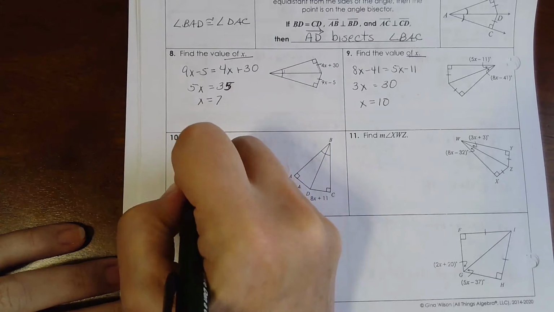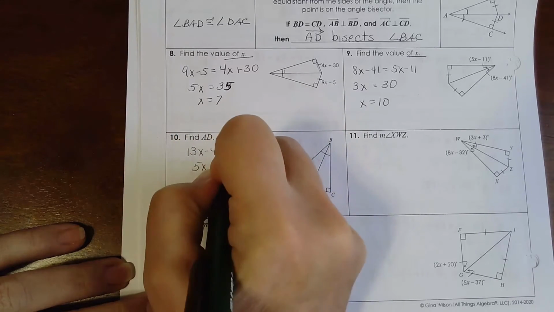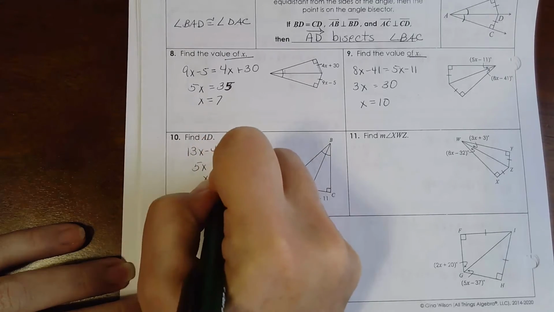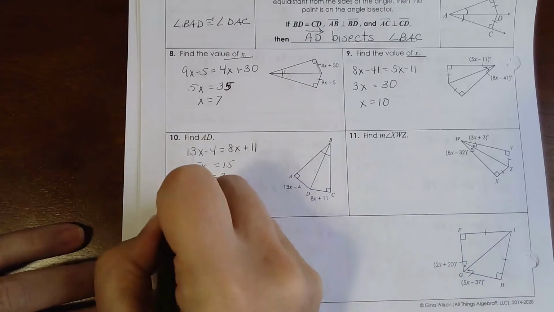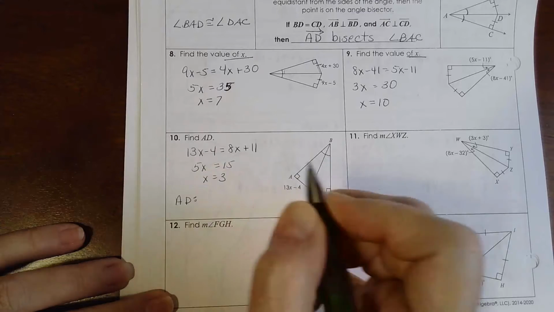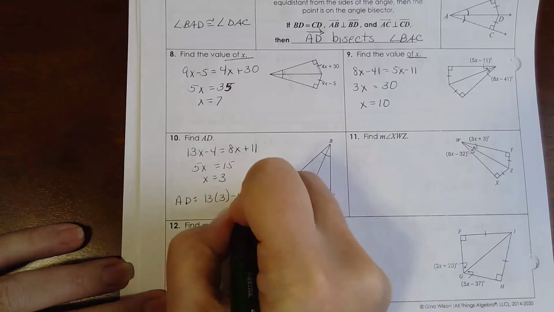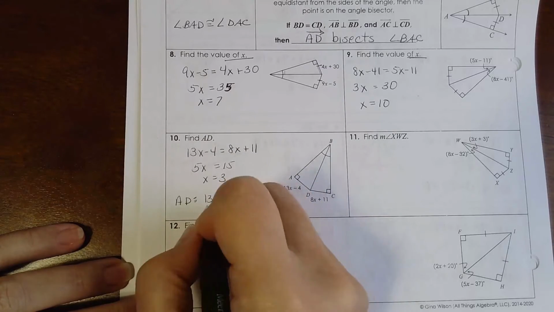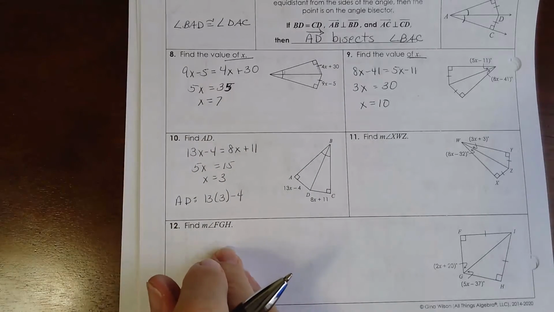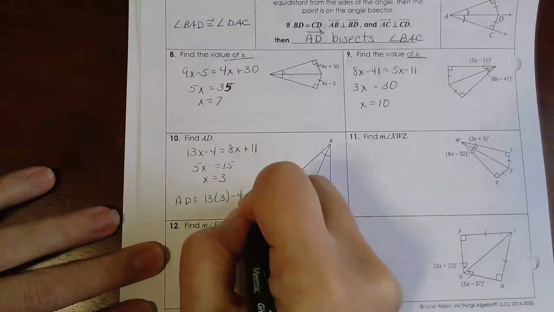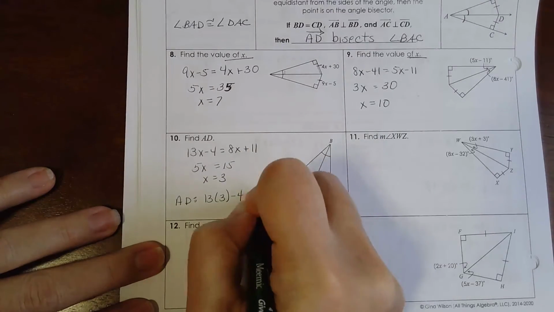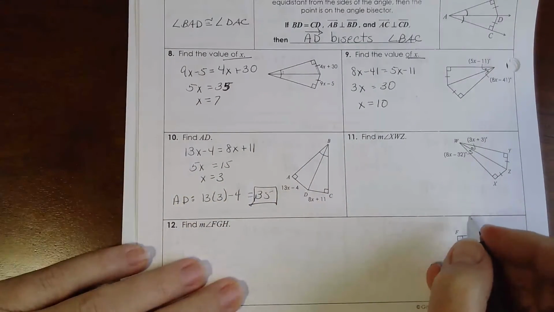Subtract our 8x, so we get 5x, add, we get 15, x equals 3. AD is what we're looking for, so we're going to take 13 times 3 minus 4, so this is 39. 39 minus 4 is 35. So that's our final answer.